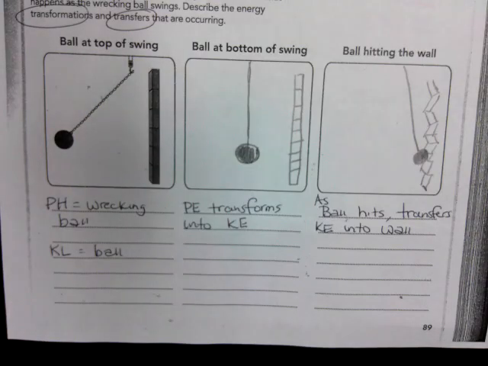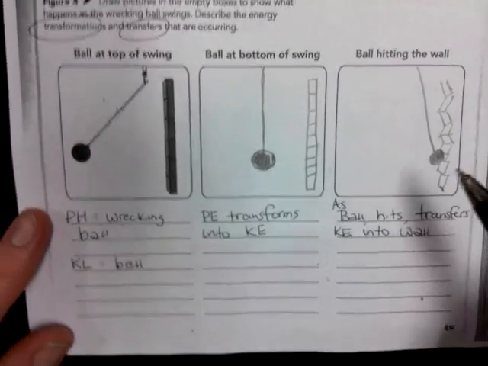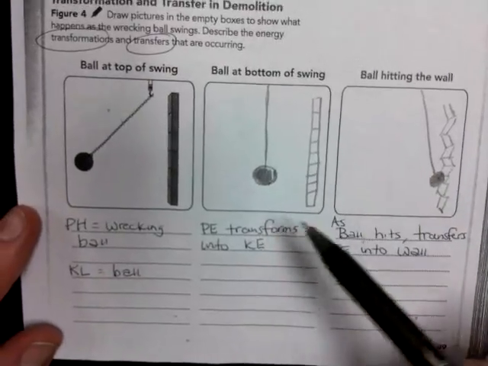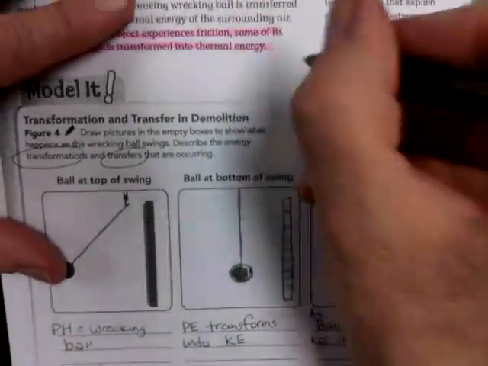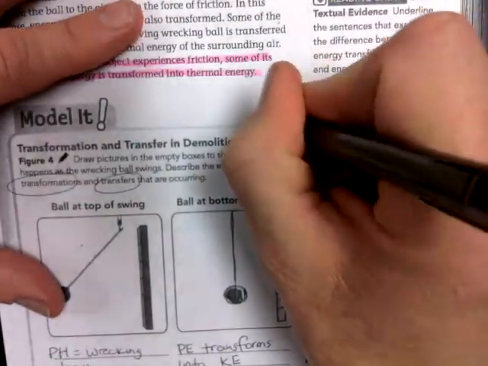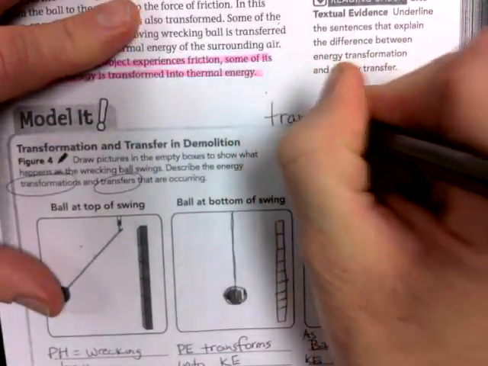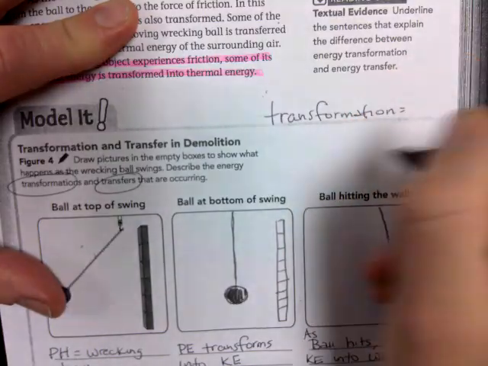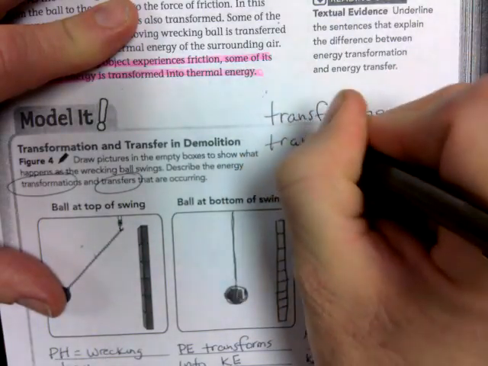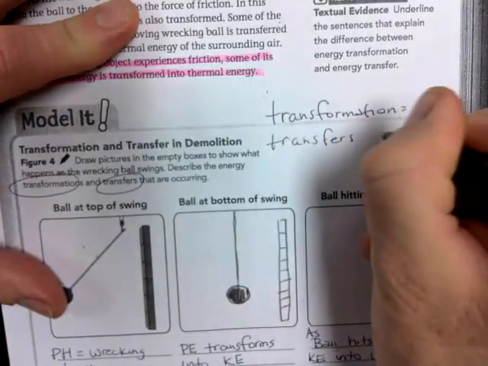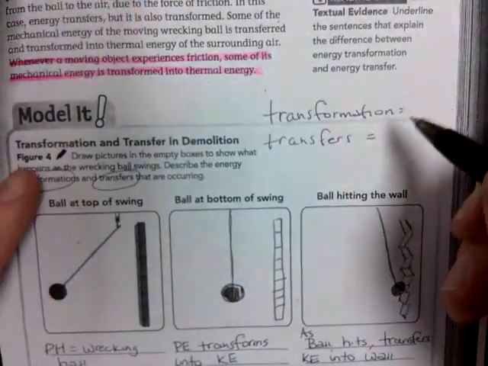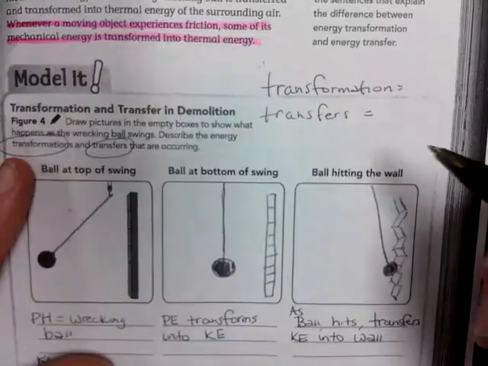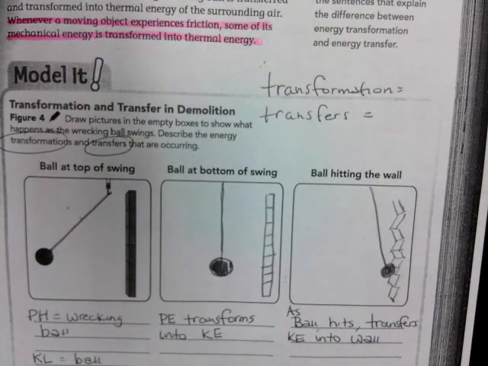Awesome. Okay. So again, I hope that this provides a little bit more clarity as far as the difference between transformation and transfer. But really what I want you to do is right here, and you're going to come show this to me when you're done: tell me what transformation means. And tell me what transfer means. This is what I'm looking for. This is what I'm checking. Okay? Tell me what transformation equals and what transfer means as well. Cool? Thanks.